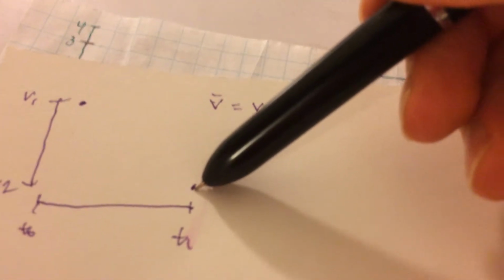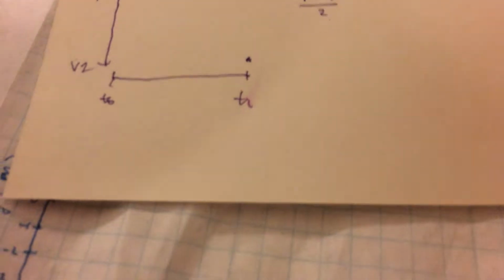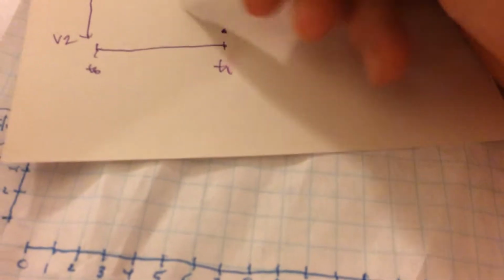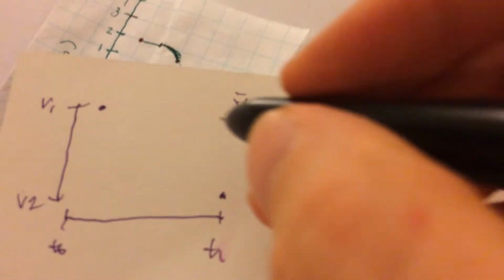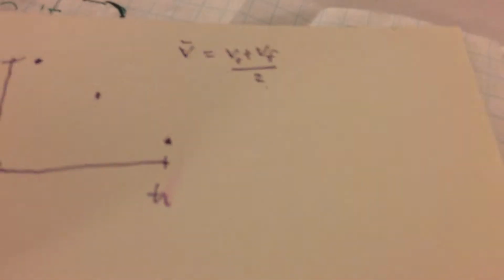So if we have some velocity and some other velocity, the average velocity between these two is going to be both of these divided by 2. And it's going to occur at a time that's exactly between the times of the other two velocities.